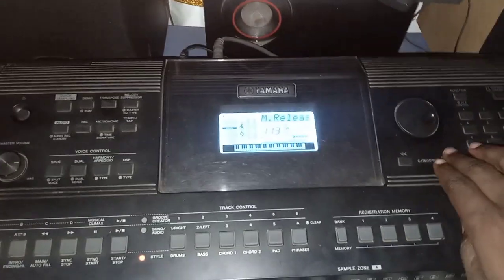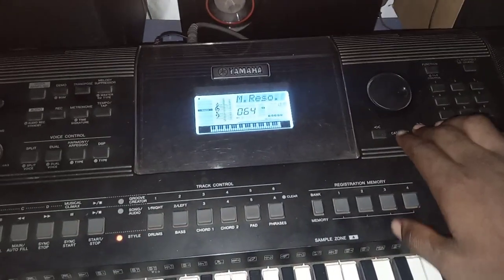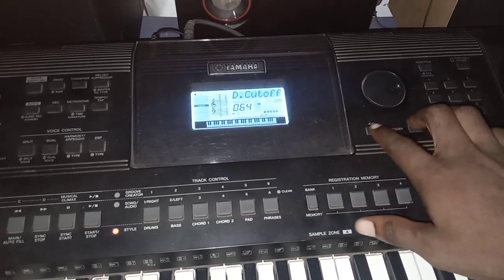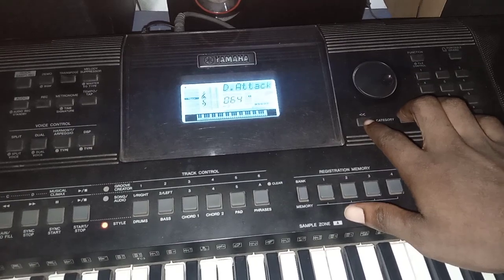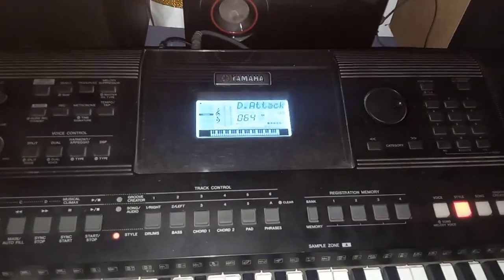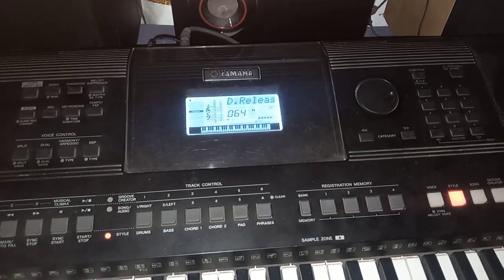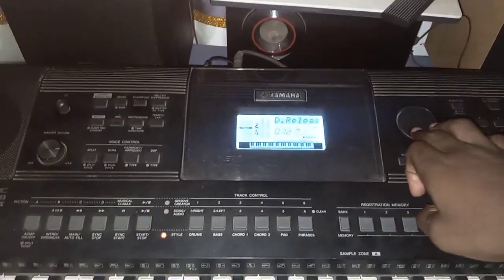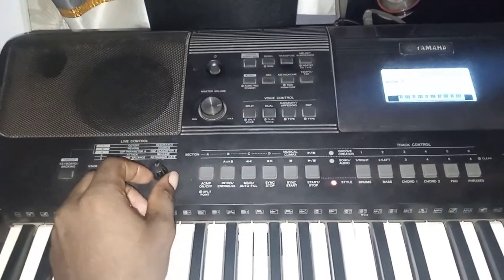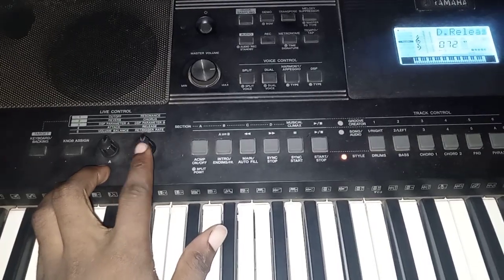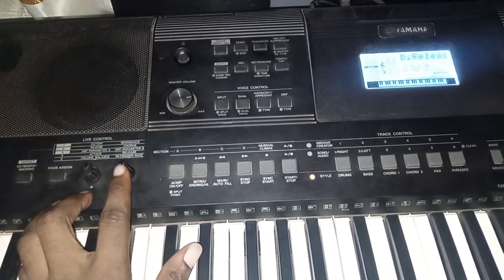You can set the release also for the dual voice. So the dual voice, this is the release. If you have a dual voice and you want to do the release too, you can set it here. But when you use this one, it sets both the main voice and the dual voice at the same time.